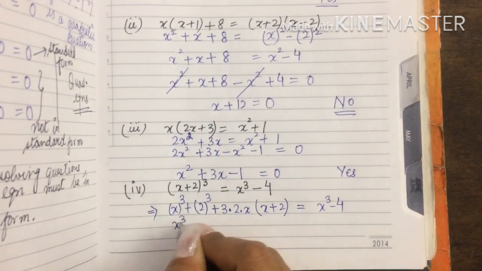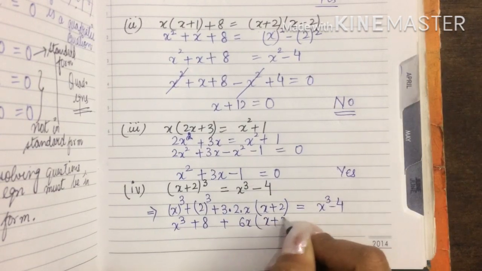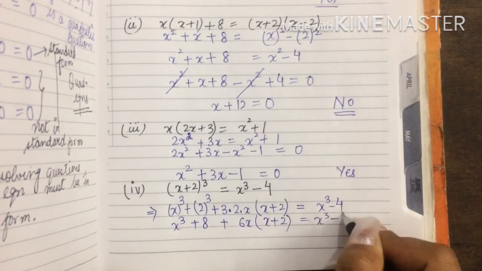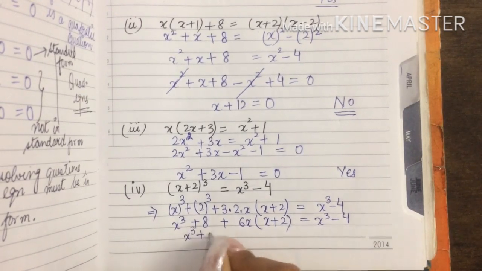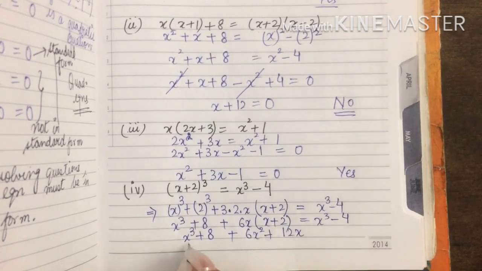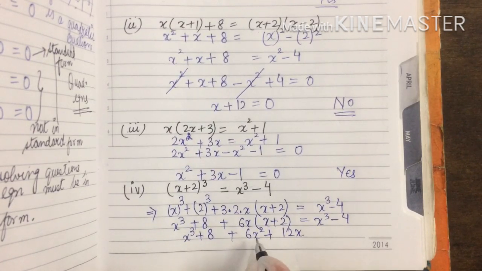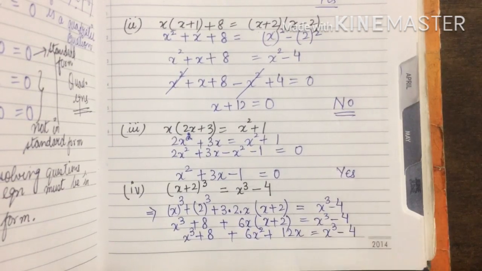Simplifying this, x cube plus 8 plus 6x into x plus 2. Right hand side as such. Further simplifying our left hand side, this comes out to be x cube plus 8 plus 6x square plus 12x equals x cube minus 4.